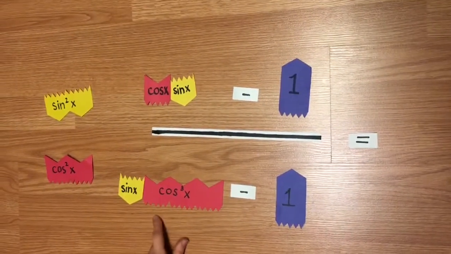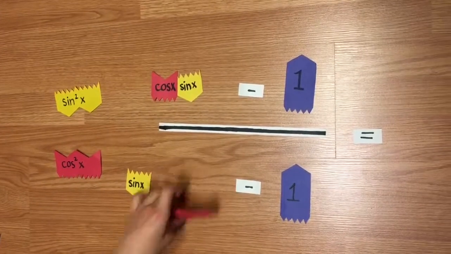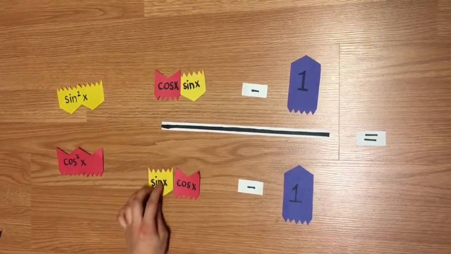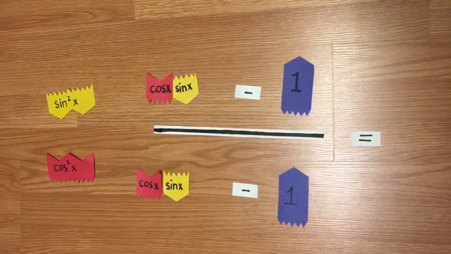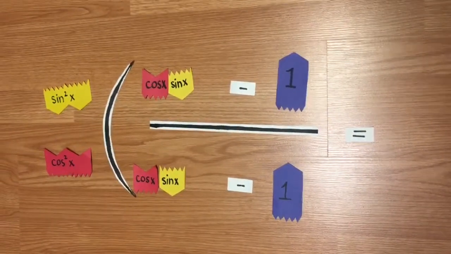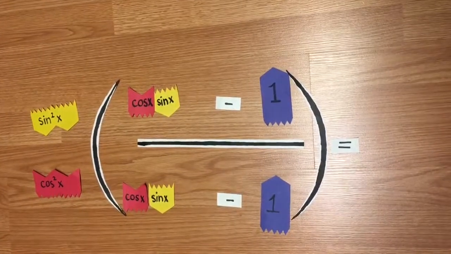When you factor out cosine squared x out of cosine cubed x, you're left with cosine x. Remember that when you factor out, you have to have parentheses as well.